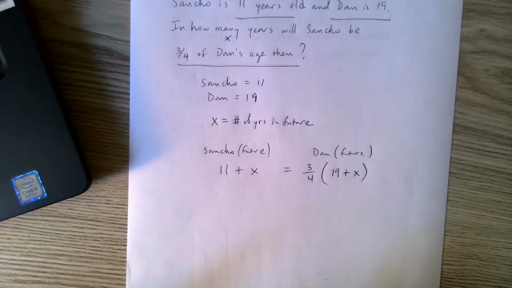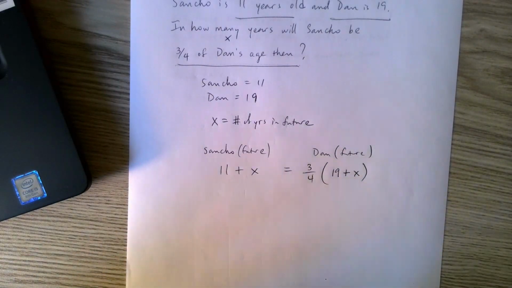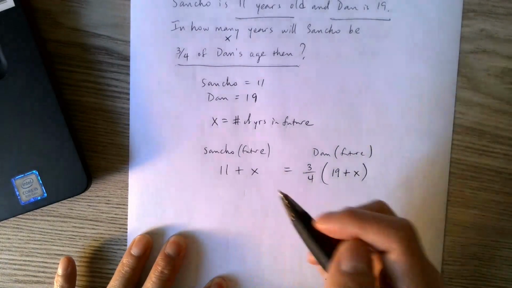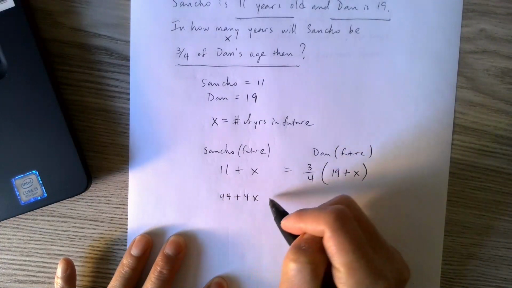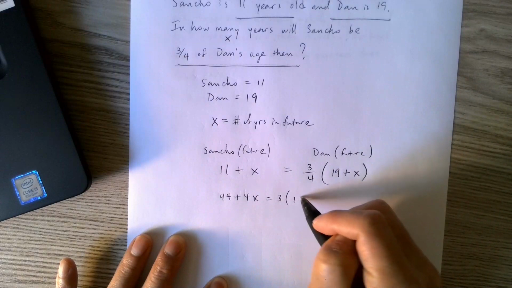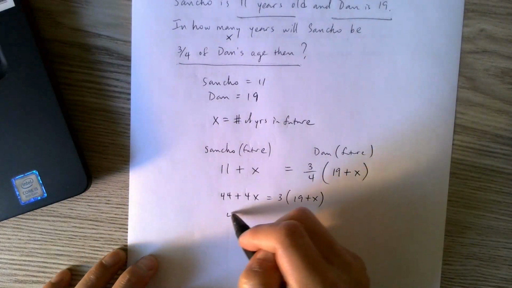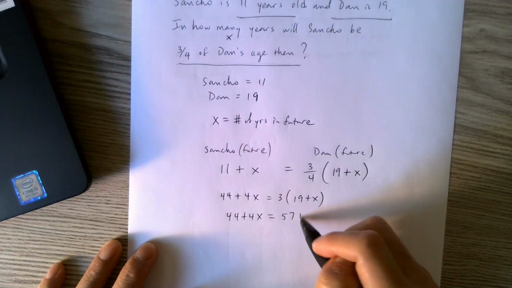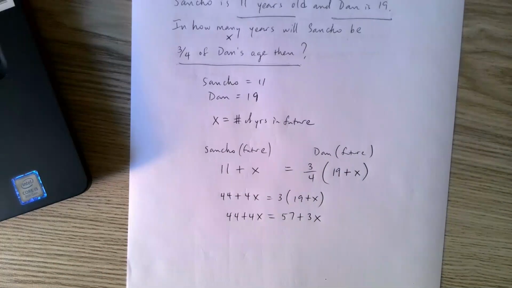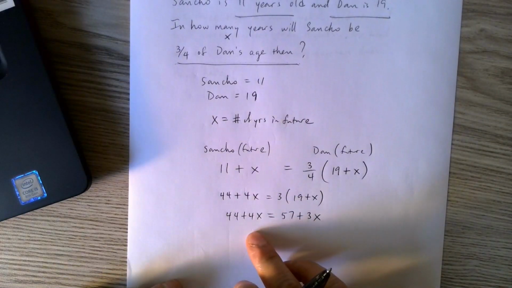Okay, we've got a couple things going on here. We've got a fraction, we've got parentheses. I like to get rid of fractions first. Now distributing. Now I will subtract 3x and I will subtract 44.